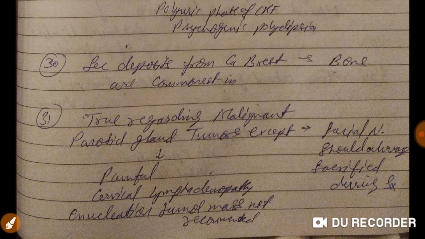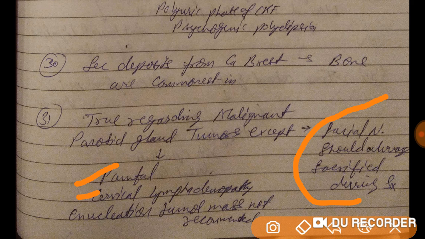True regarding malignant parotid gland tumor, except: facial nerve should always be sacrificed during surgery. Sacrificed during surgery, this is not true, but it is painful. Cervical lymphadenopathy, enucleation of tumor mass, not recommended. Okay.